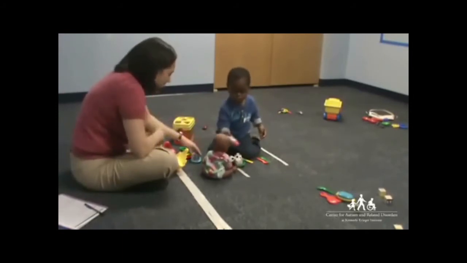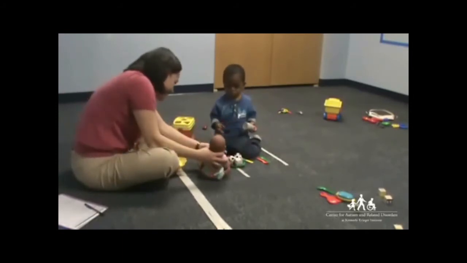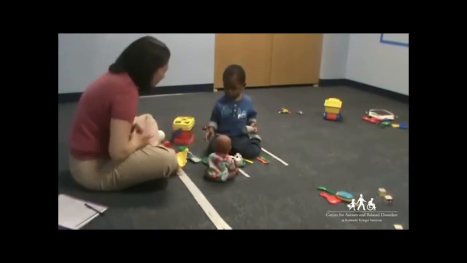Yeah, she has lipstick on. Oh, just like Mommy wears. You look so pretty. Thank you.